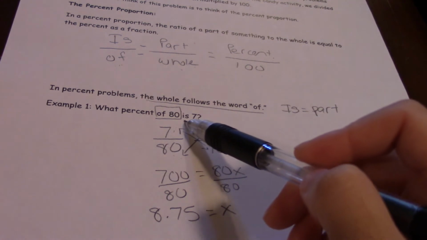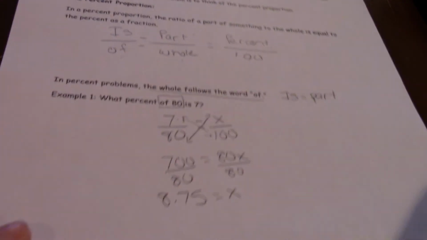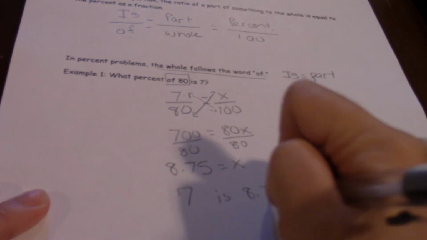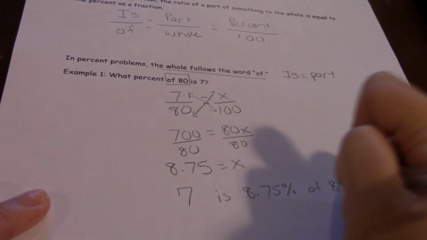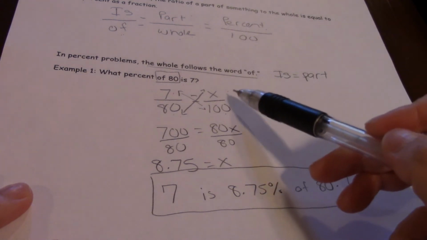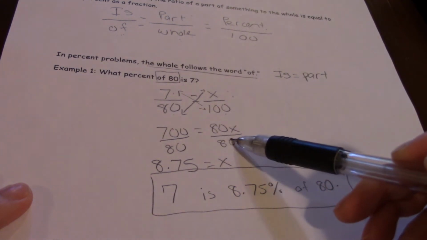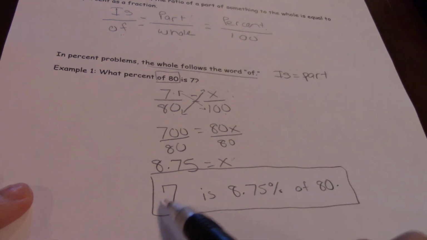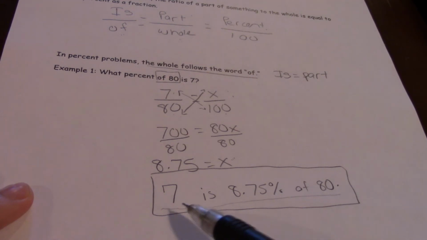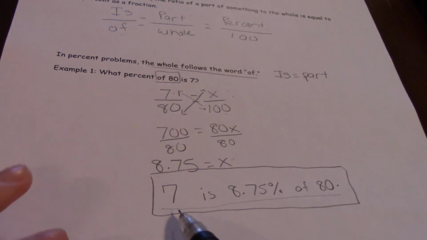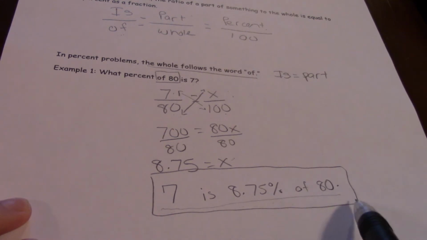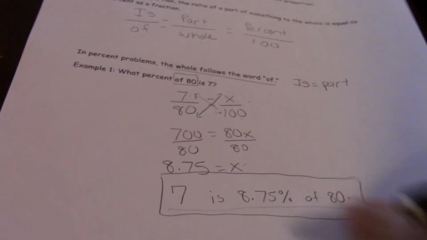Because these are word problems, I want my final answer to be in words as well. So when you're working these problems, you should show your proportion, your cross multiplication, what you got for x, and then write your final answer as a sentence. I'm trying to figure out what percent of 80 is 7, so my final answer written in words is 7 is 8.75% of 80. Let's go ahead and work another problem.